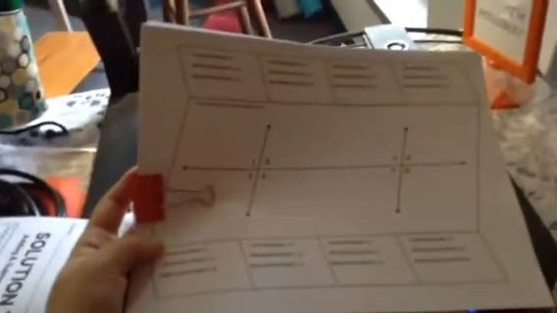Okay, I gave you a foldable in class today that looked like this, and you need to cut it out and trim it up and then fold the edges in so that it looks like this. This lesson is going to be angles formed by parallel lines cut by a transversal.